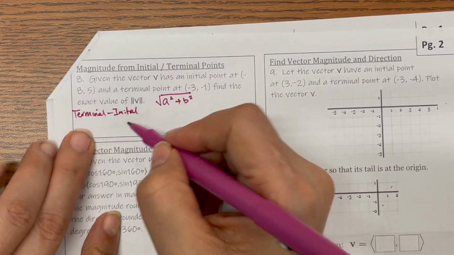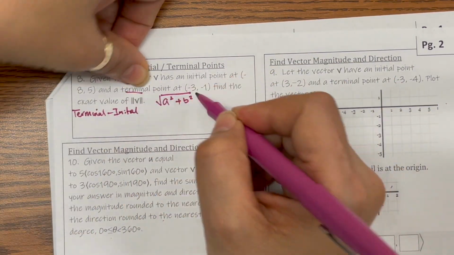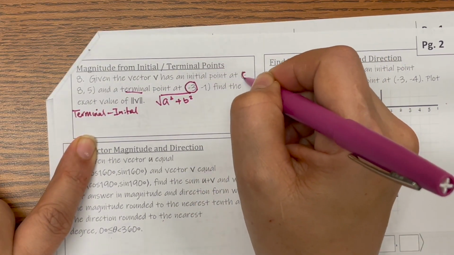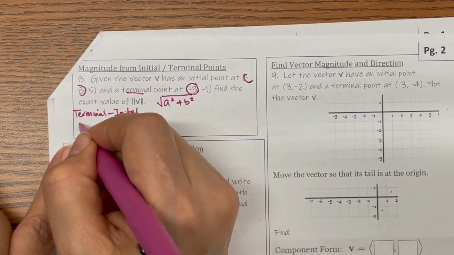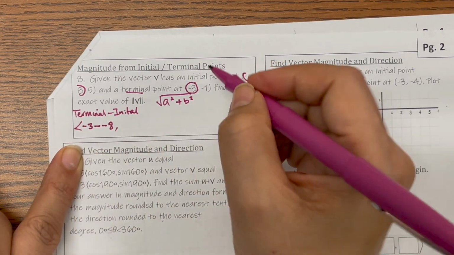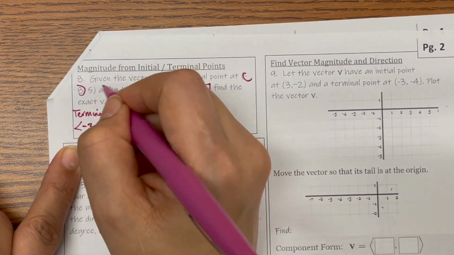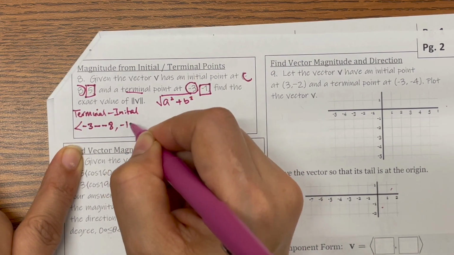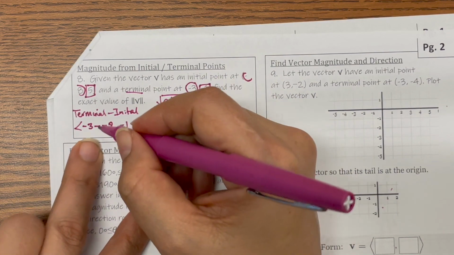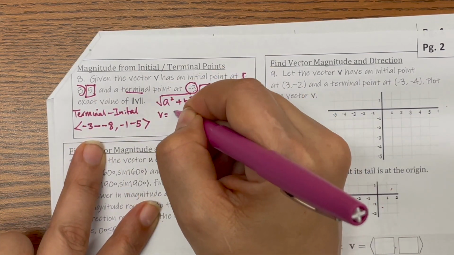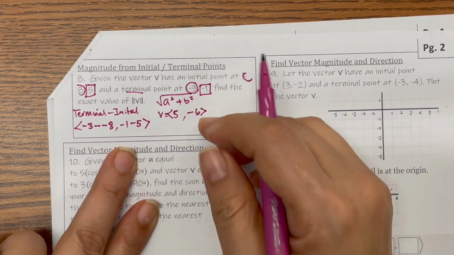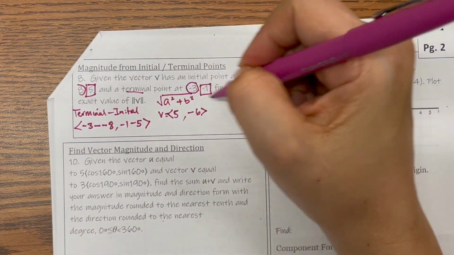So let's do that. So here's my terminal point, which is negative 3. So it's going to be negative 3 minus, and this got cut off, but negative 8. So negative 3 minus negative 8, and then negative 1 minus 5. All right, so my vector v is equal to negative 3 plus 8, which is positive 5, and negative 1 minus 5 is negative 6. Now, this is my vector v, but I want to find the magnitude, right?